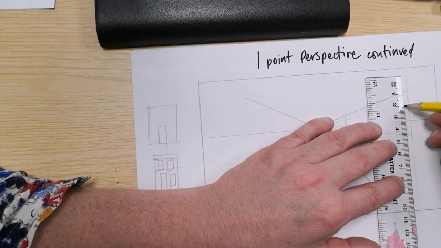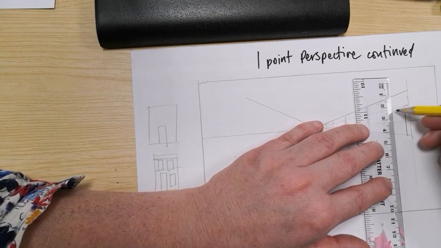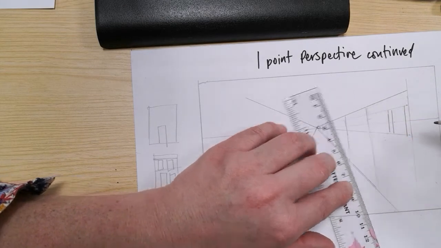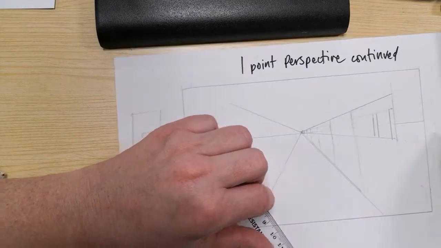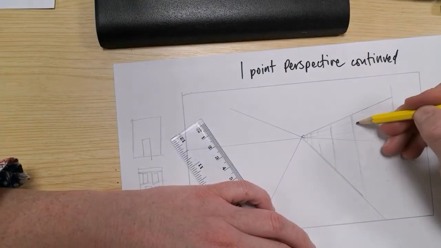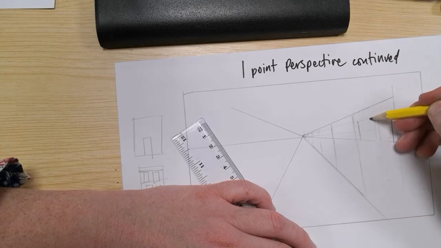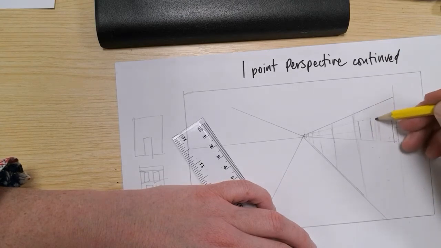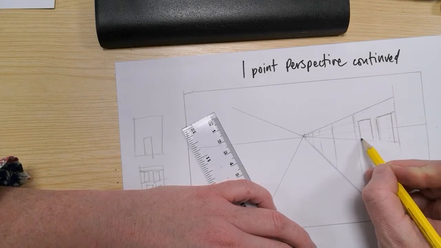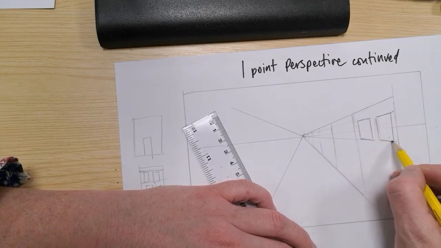So again, I have to obey the rule that the windows will get smaller as they get away from me. See, that was a mistake, wasn't it? I'm going to work this way. So whatever window that would be here, I need this window to look bigger. There's my guideline to work on. Okay.